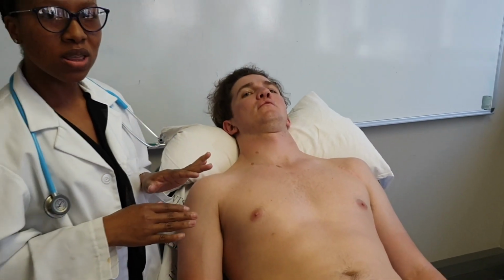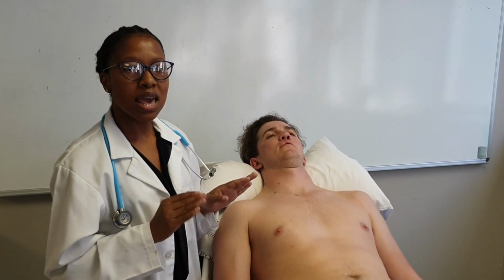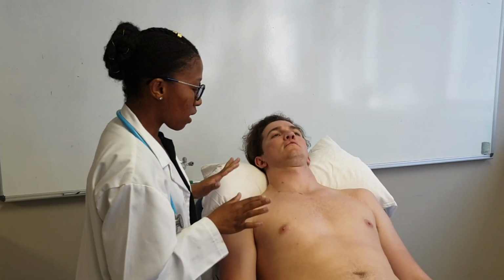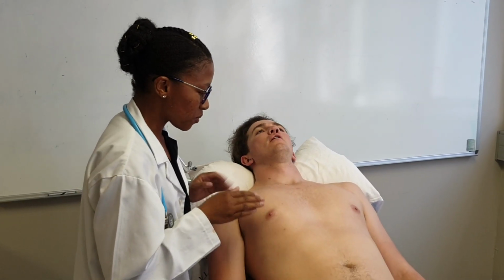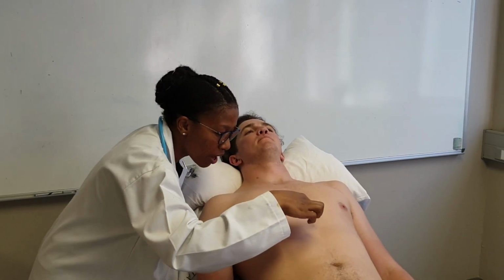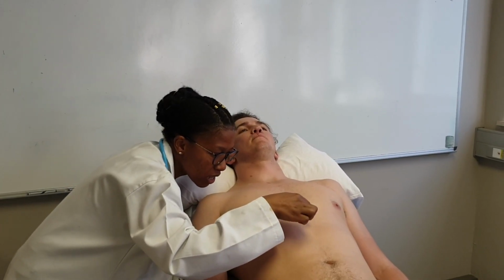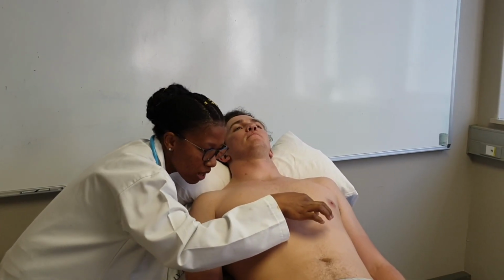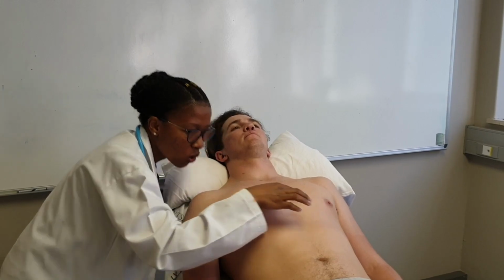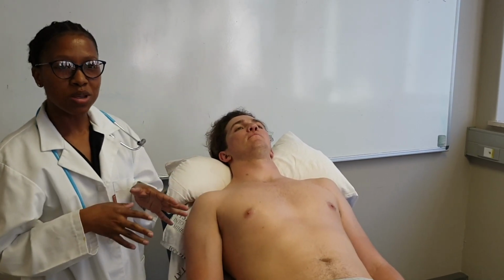It is important to know that in 50% of the patients, the apex beat is not clearly visible. However, this is normal. I'm just going to ask you to just breathe in for me. If we look over the apical area, we can just see there is a visible pulsation in this area, which is where the normal apex beat should be located.